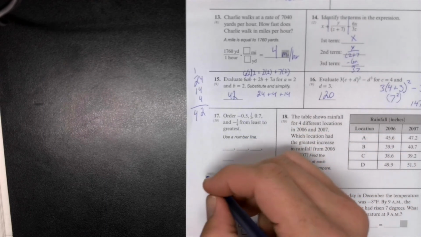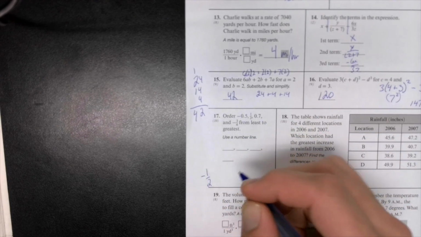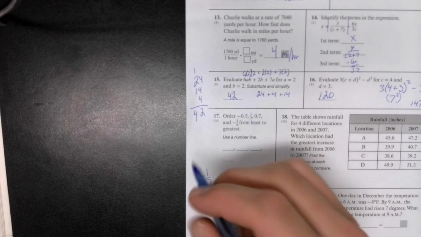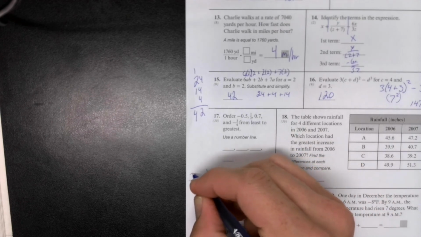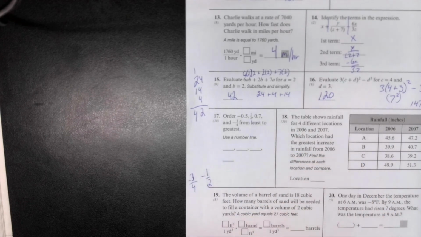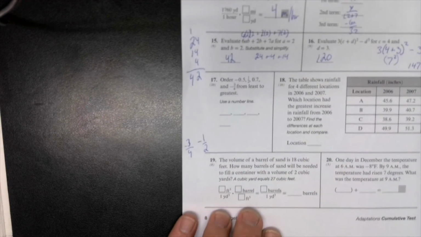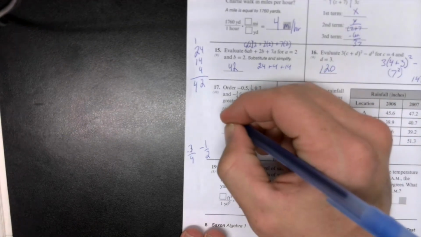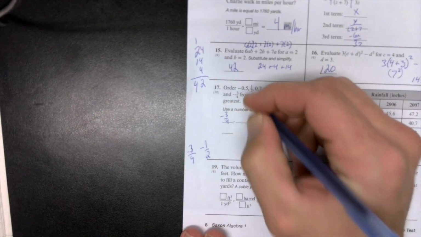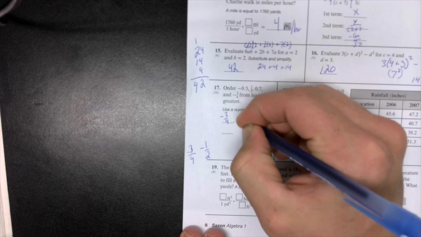Now I know that negative 0.5 is equal to negative 1/2, and negative 3/4 is going to be larger or smaller than that. If I compare these two, when it comes to negative numbers, the larger number that's negative is actually a smaller number because it's further down the number line in that order. So in the correct order, I would have negative 3/4, then negative 0.5.